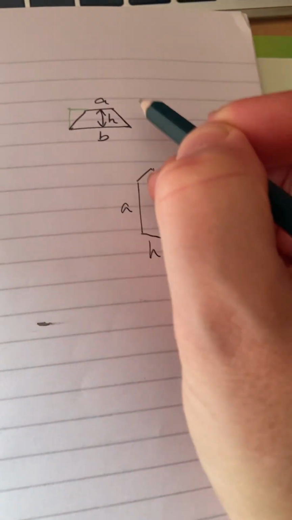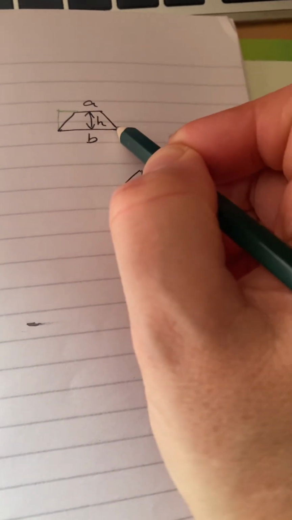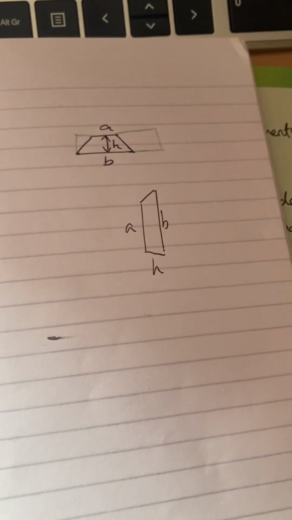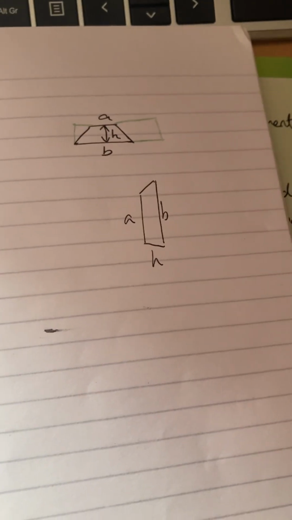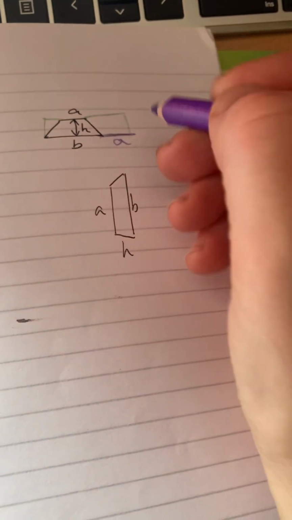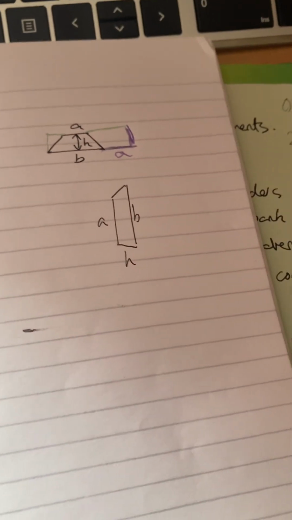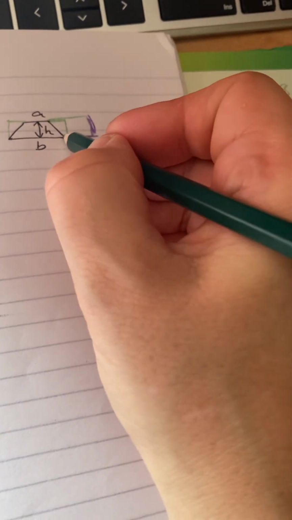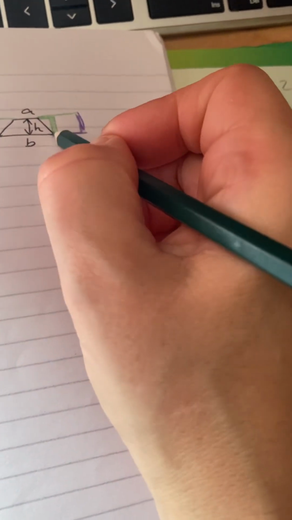Okay, so I'm just going to add on something here so that you can see why the formula is the way it is. Let's put that in purple and this part in green. Right, up there.